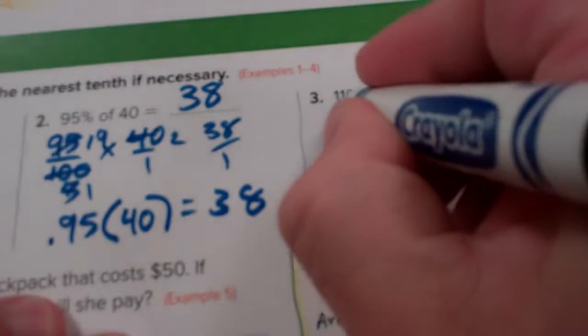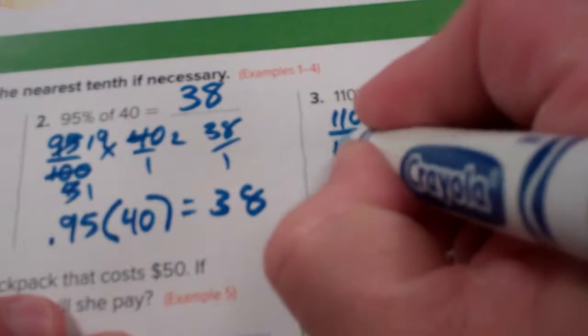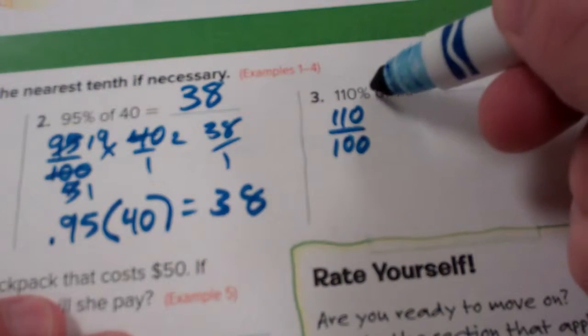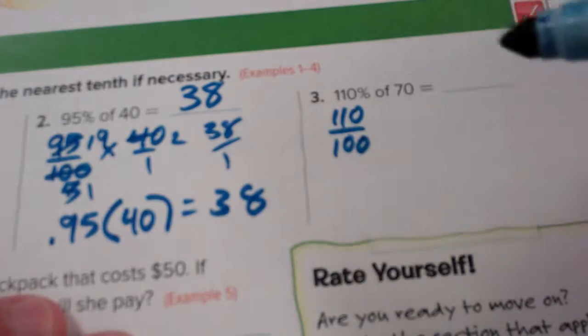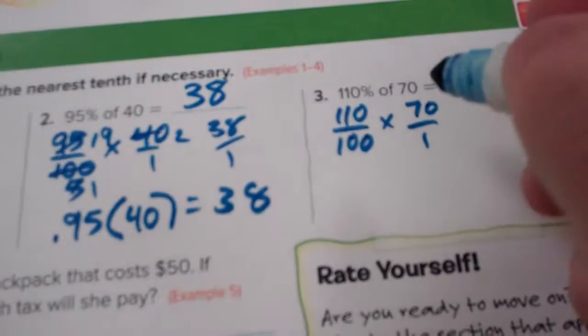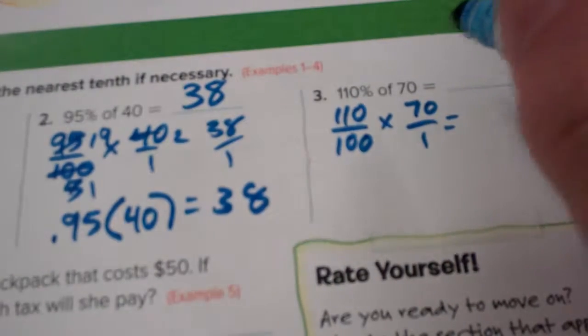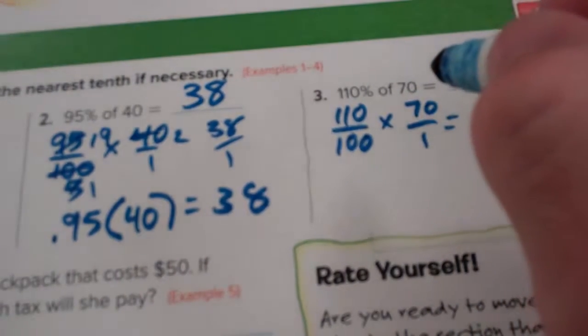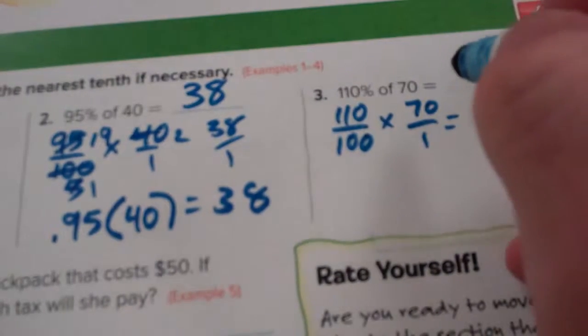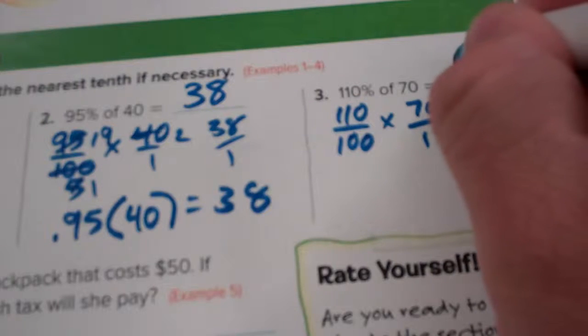110% of, we can still write that as 110 over 100, even though it's going to be improper, because if I have 100%, I have all of it. If I have 110%, I have more than 100% of it. Of means times 70, and we're ready to multiply again. I'll just do this one for you. If you work that out, you will get 77. 110% of 70 is 77.